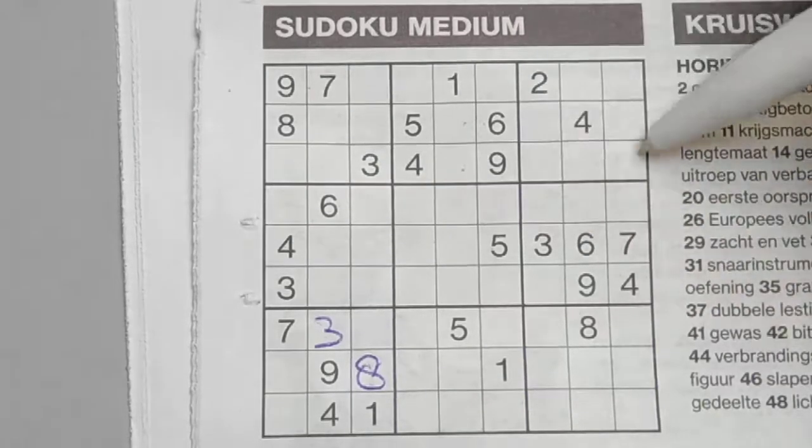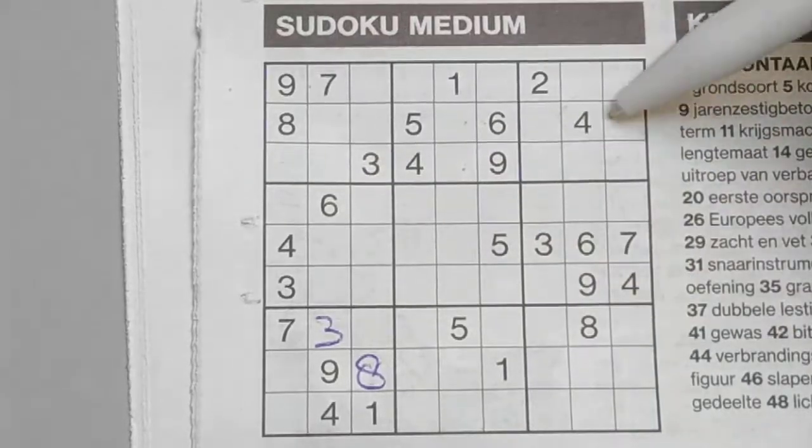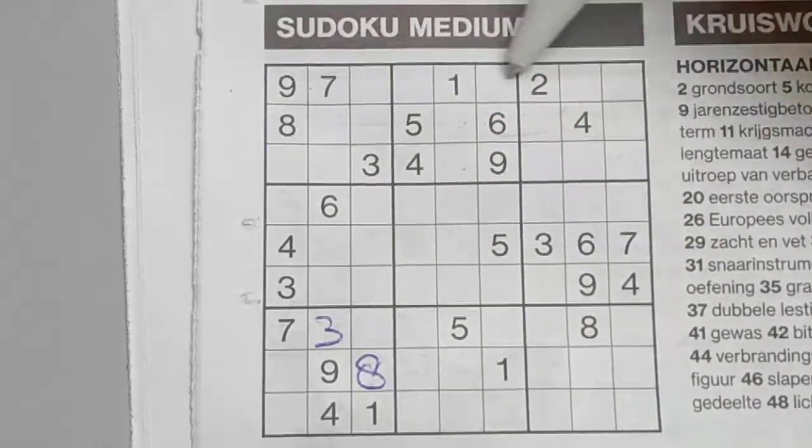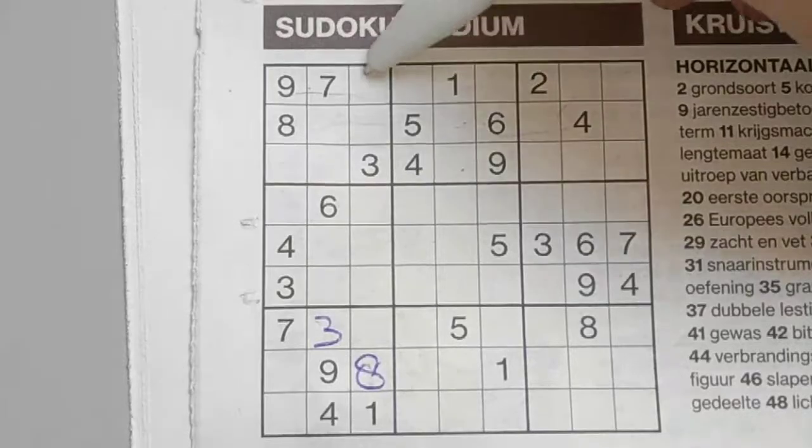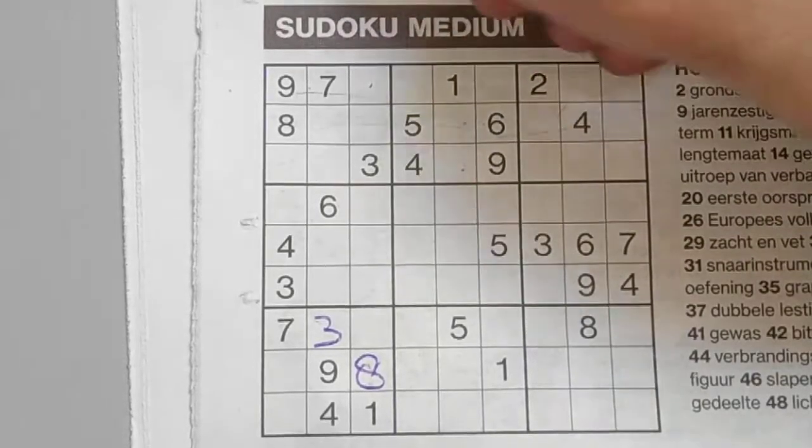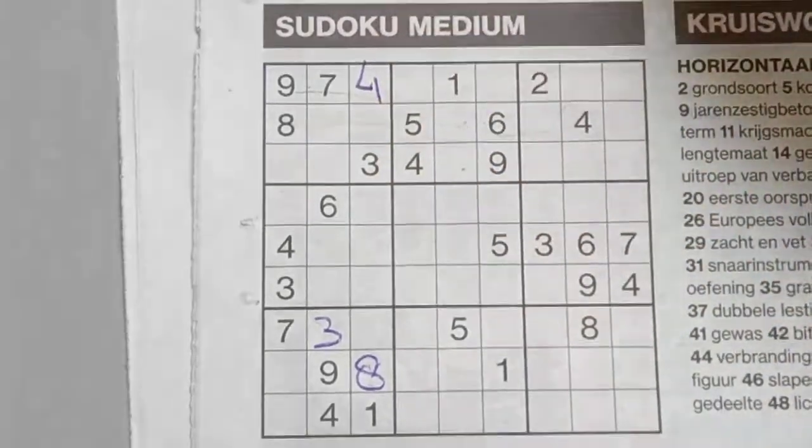A 4 in this row, a 4 in the second row. So in the first row, the only place for the 4 should be there.